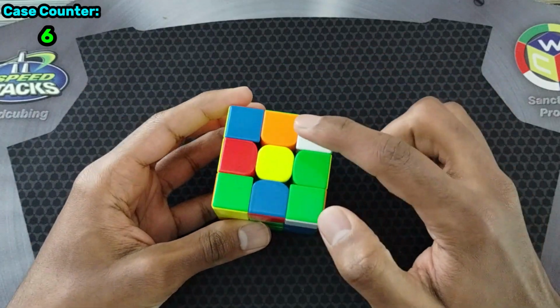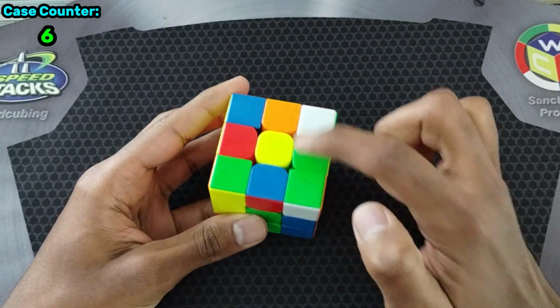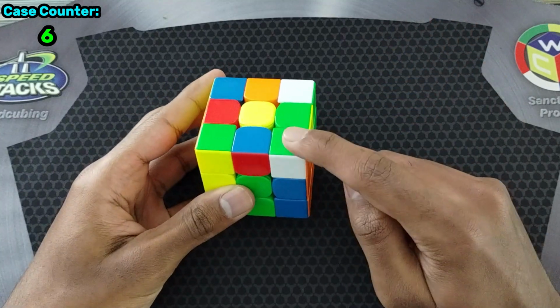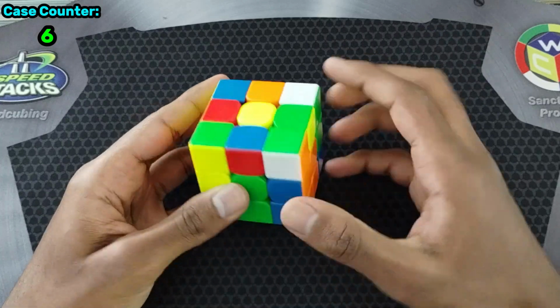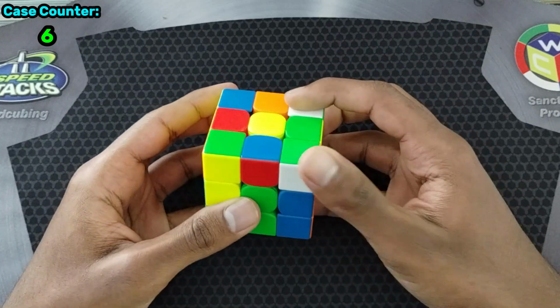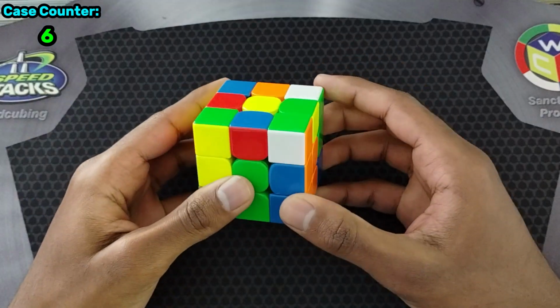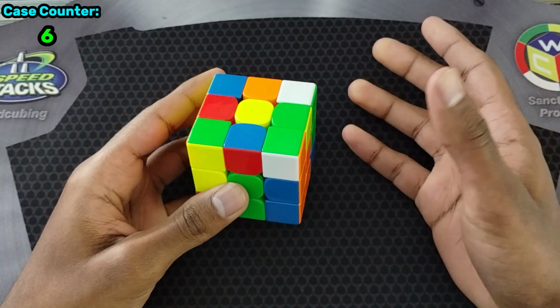So the next case is this case where the colors don't match again on the top with white facing me. It's the same exact logic. I need to hide the corner so that the edge moves over here. So in this case, I can hide it either like this or like this. It doesn't really matter as long as I don't disturb that slot. In this case, I'm just going to hide it downward. You can choose to hide this however you want to.